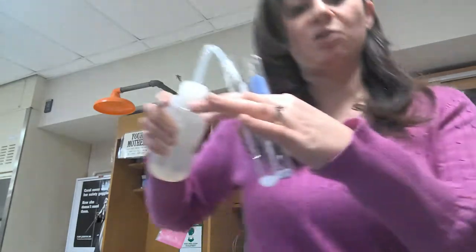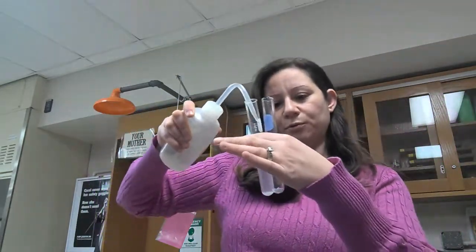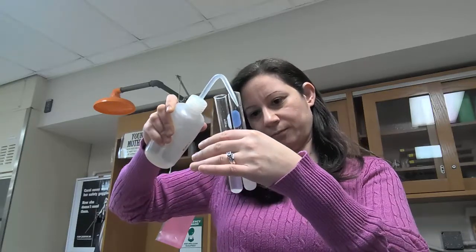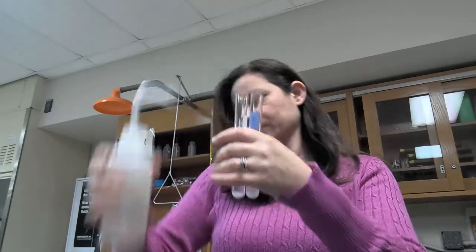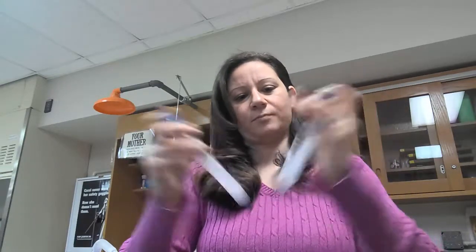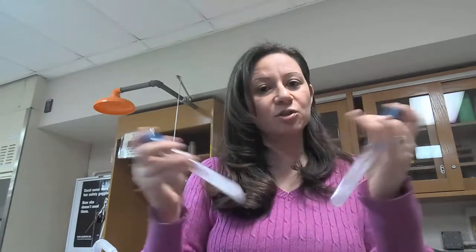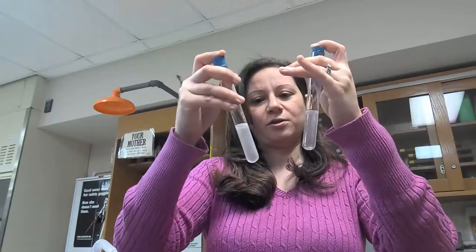I'm going to put equal amounts of water in both, and I'll stopper both of them and shake them, and see if they take the same amount of time to dissolve or if one dissolves faster. You can see that this one is dissolving faster than this one. It still has some solid in there. That just depends on the nature of the solute and solvent. Some particles are larger, so they take longer to be surrounded by the particles.